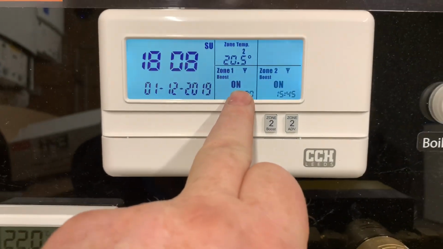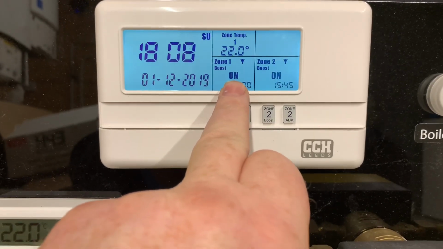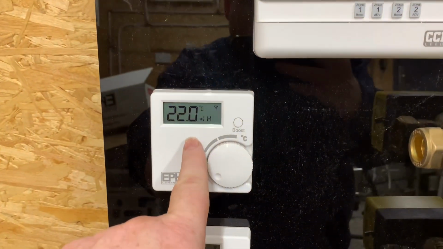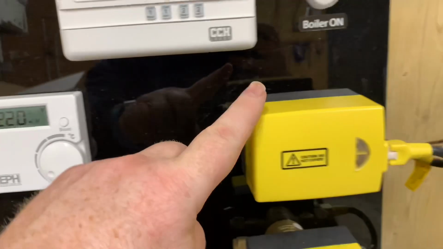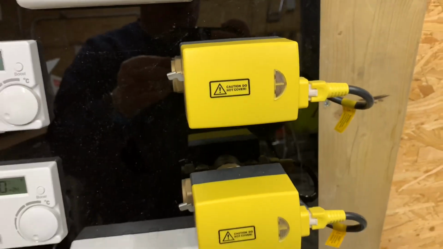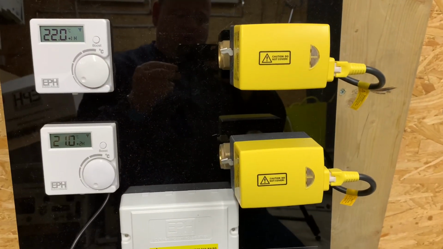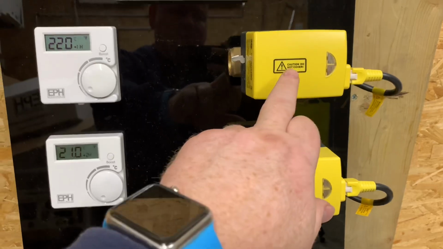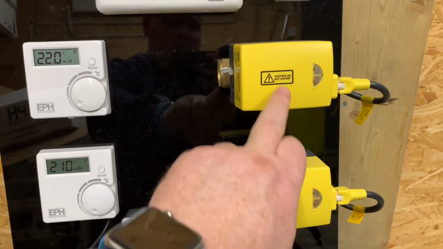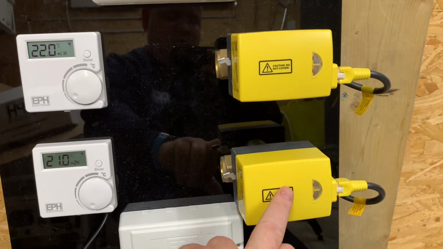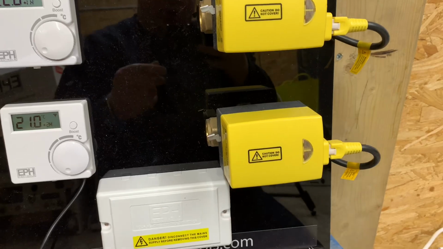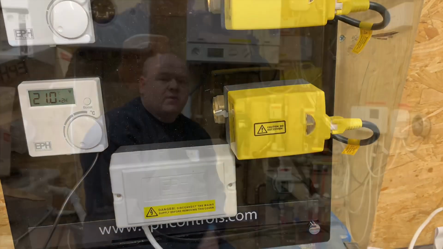If you're calling for heat, you'd need the stat to be calling for heat as well for your zone valves to work. And again with this, with your hot water and with your heating, if you have them on at different times, then when you want your heating on, it'll get hot quicker.